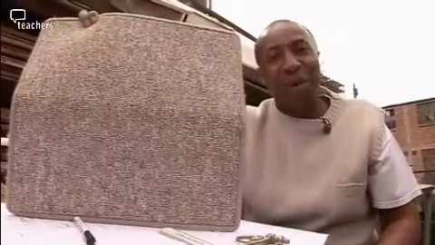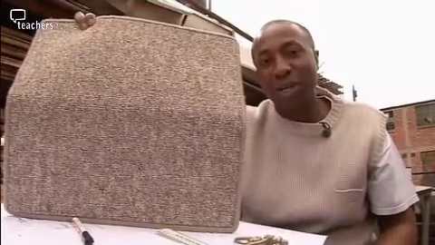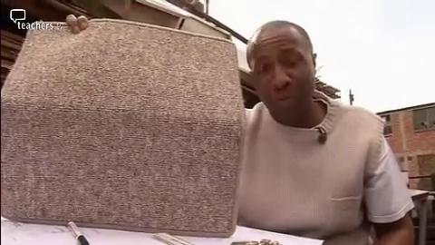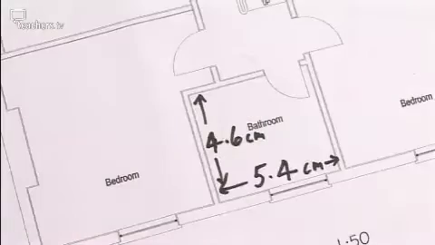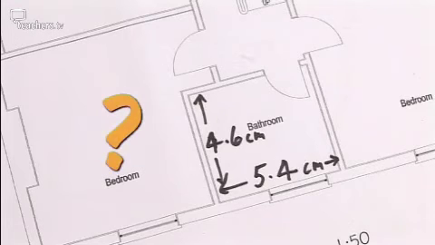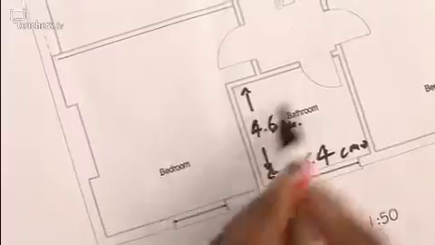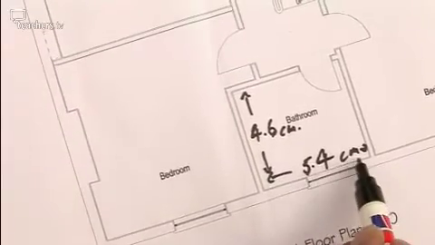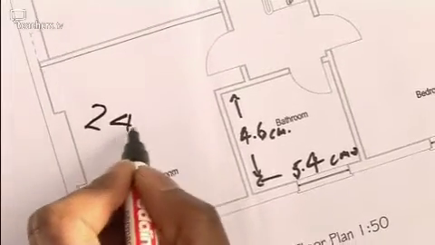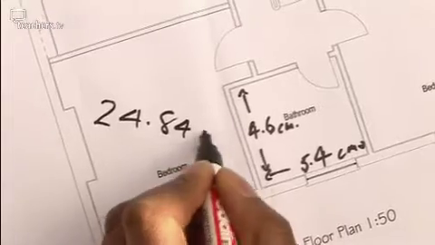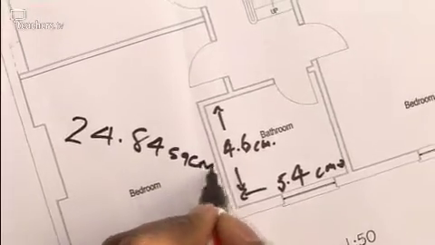Back to the plan. What area of carpet do we need for the real room? Remember, the scale is 1 to 50. The area of the room on the plan is 4.6 centimetres multiplied by 5.4 centimetres. That's 24.84 square centimetres.